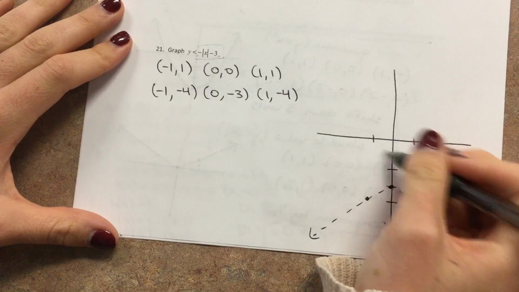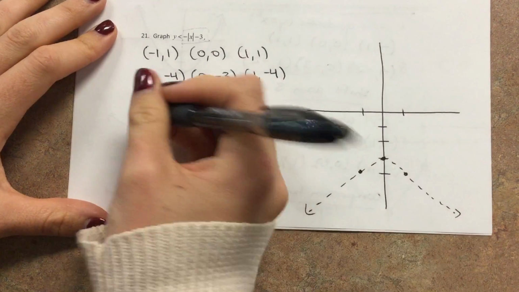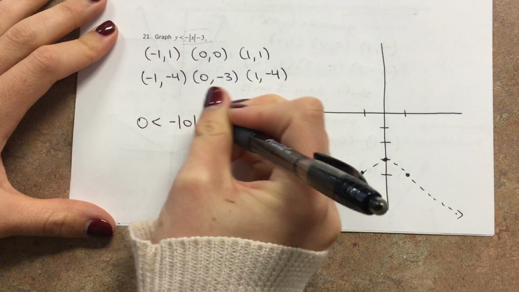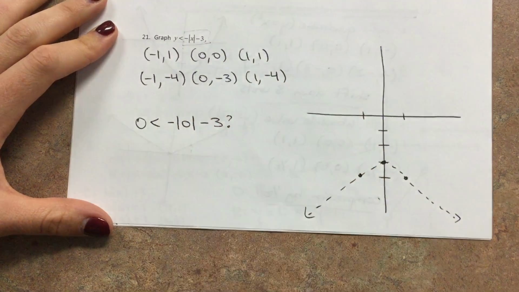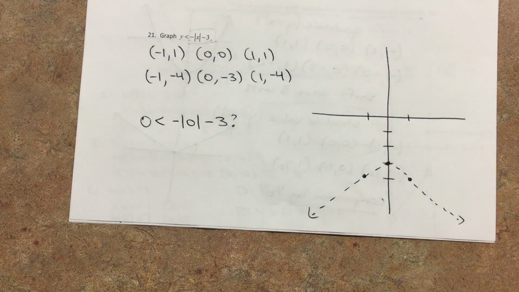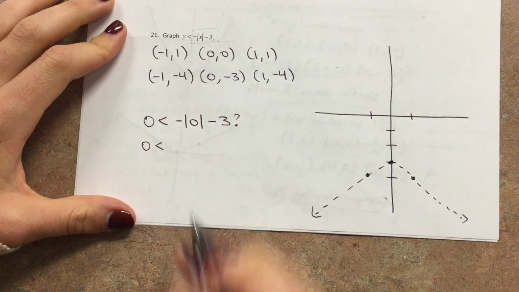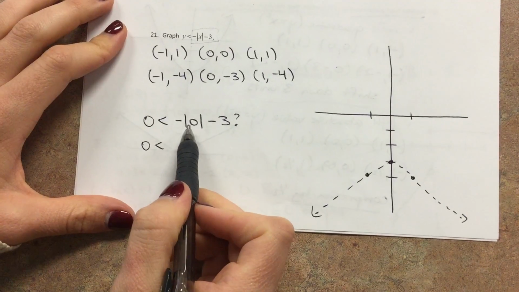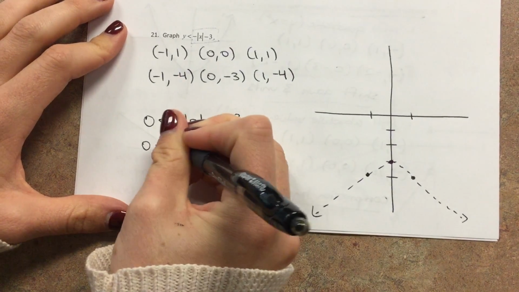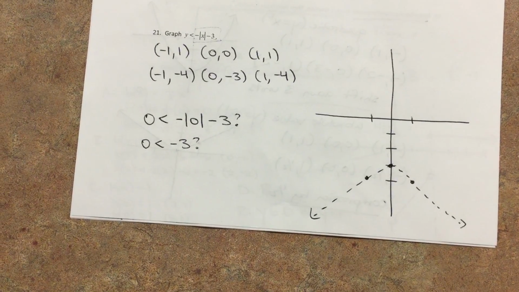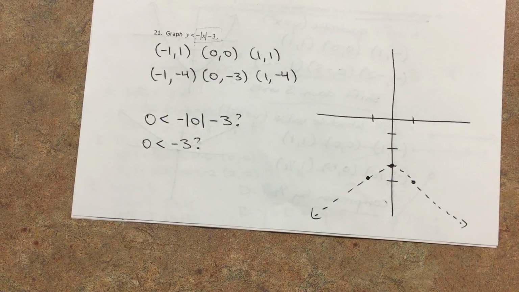So I would test the origin because the origin is not on the line. So test 0, 0. Just plug in 0 for x, plug in 0 for y. And we're going to try to figure out if that is true or false. Okay, so this simplifies down. We've got 0 is less than -0, which is just 0, -3 would be -3. So is 0 less than -3?